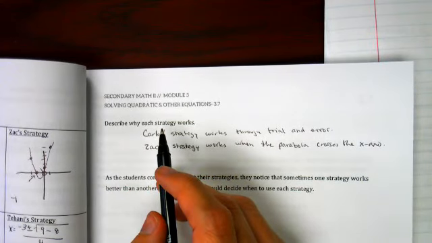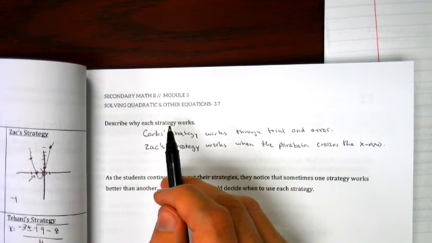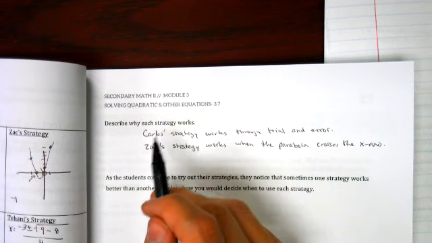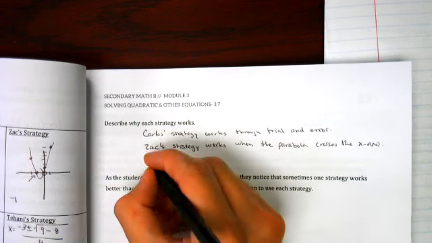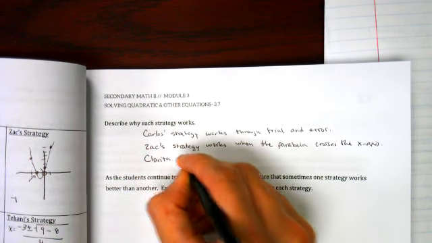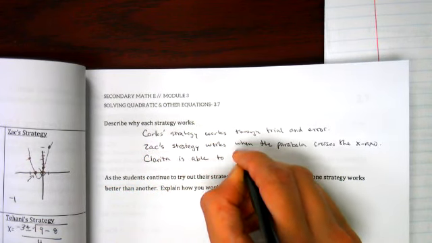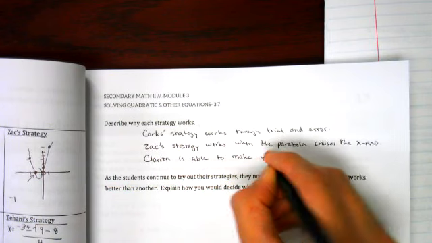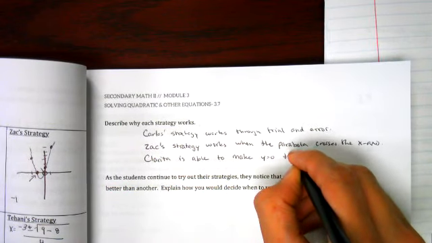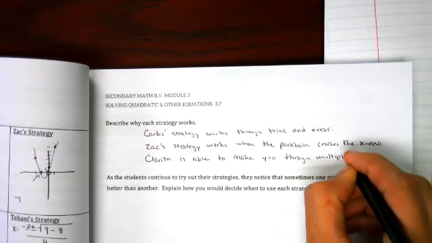It works because she's able to find a way to make it equal 0 through multiplication. Clarita is able to make y equal 0 through multiplication. That's why it's in factored form.